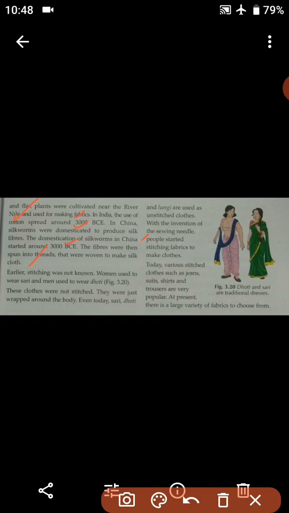Women used to wear sari and men used to wear dhoti. So students, men used to wear dhoti and the women used to wear sari. These clothes were not stitched. The dhotis and saris were not stitched. They were just wrapped around their body. So students, as the early people didn't know how to stitch cloth, they just used the sari and the dhoti to wrap around their body.